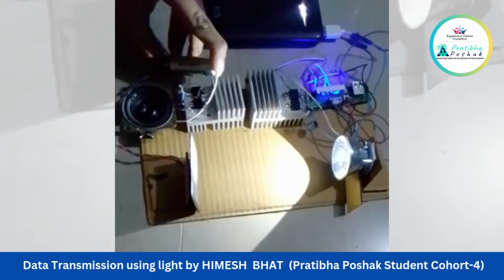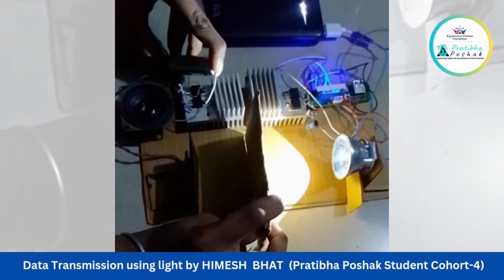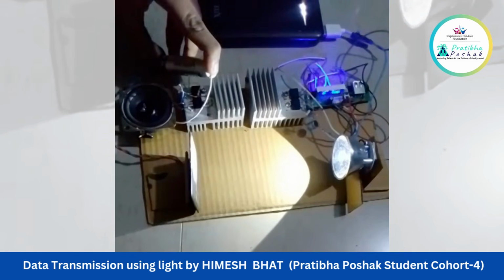If I block the light, it will stop playing music. If I remove the cardboard, it will start again.